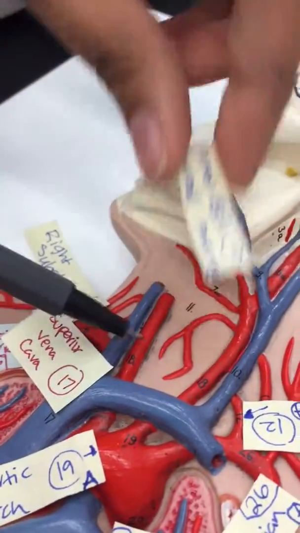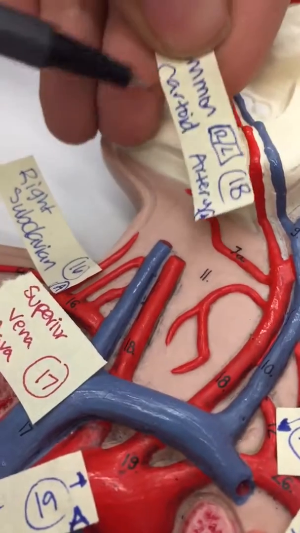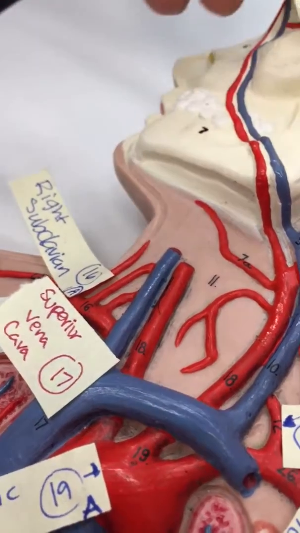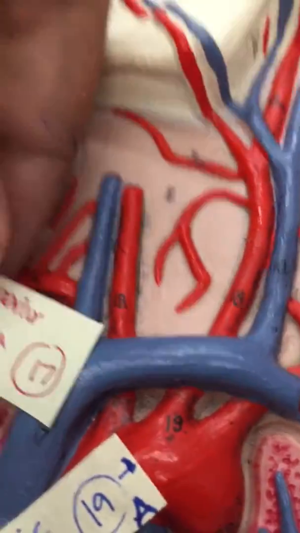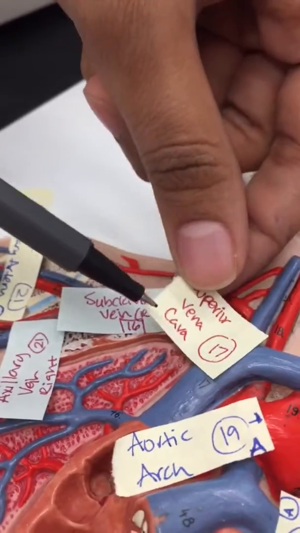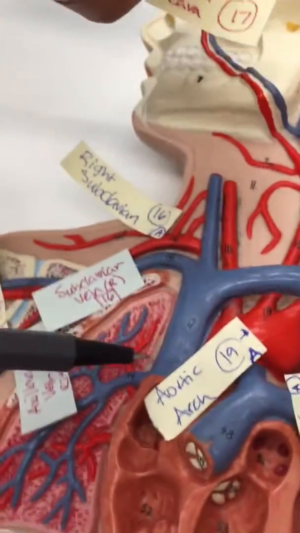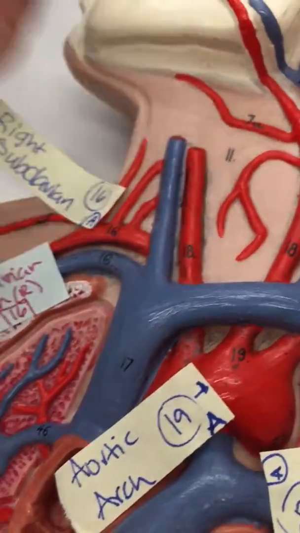We have number 18 right here, this red one. It's our common carotid artery, so it's our right one. Then we have our superior vena cava, which is number 17, so that's right there. Superior vena cava, and since it's blue, it's going to be our vein.